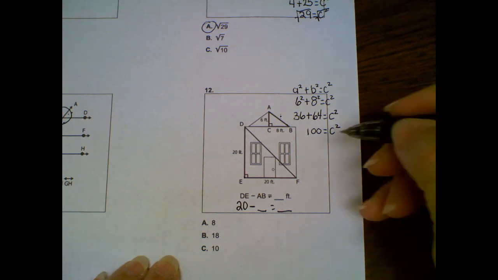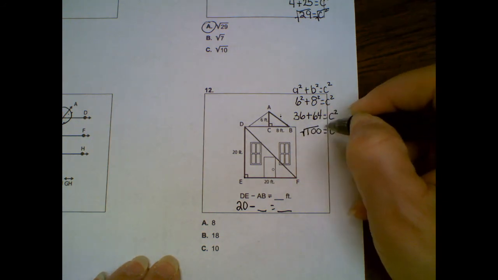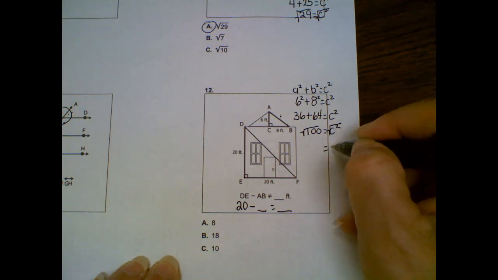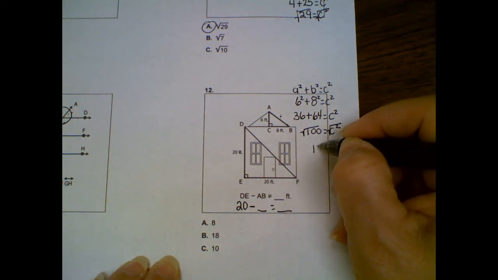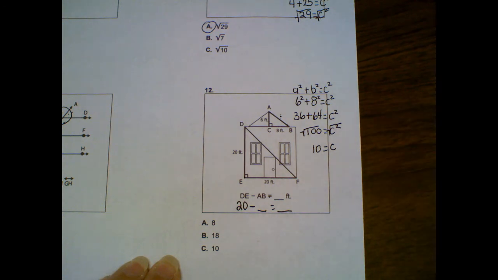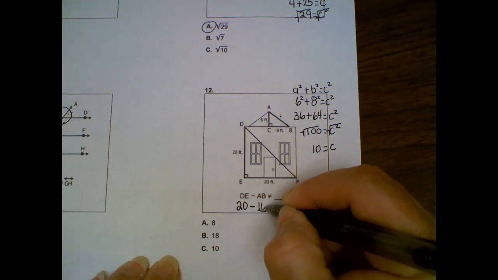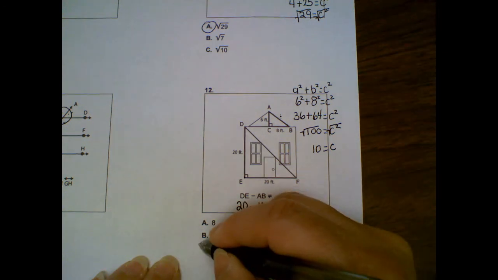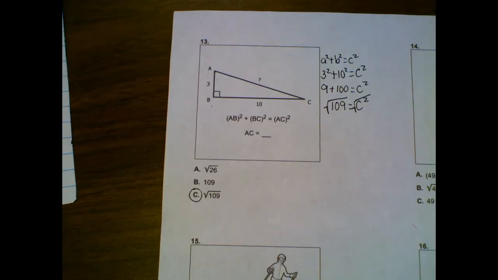So I will take the square root so I can get rid of this square and it will give me my c. And I know that the square root of 100 equals 10. So I can plug that into my equation, and 20 minus 10 equals 10, and my answer is C.